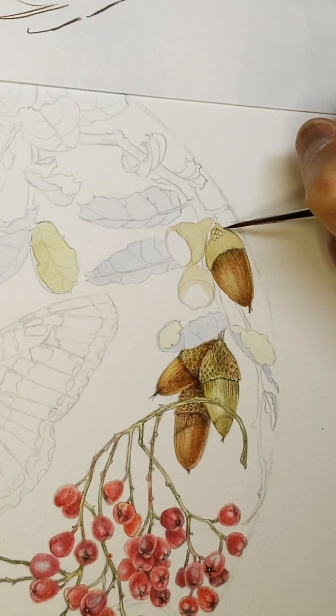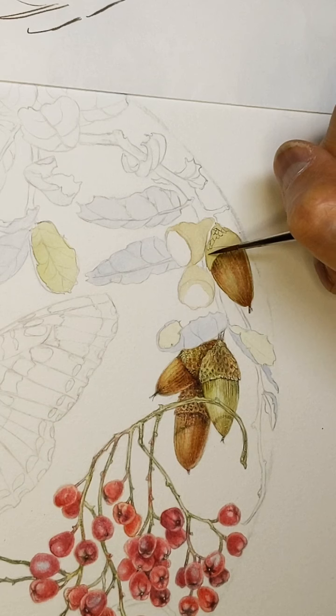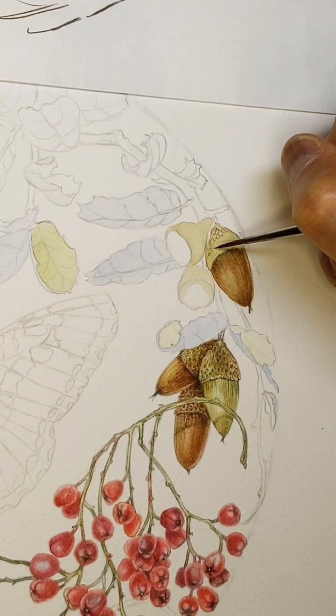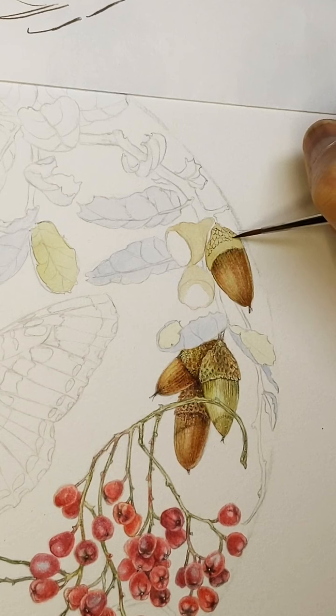And this is where having my little sample acorn in front of me is really helpful, because I can squint at it and look at this tiny little detail of how the acorn cap is structured a lot better than seeing photographs of it.